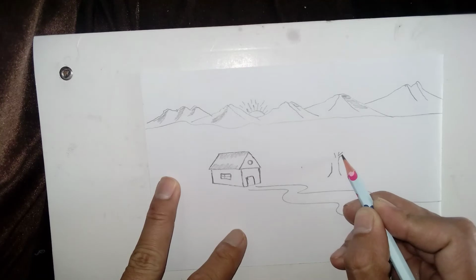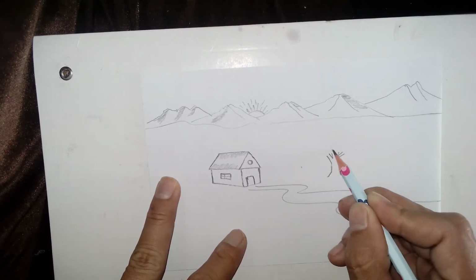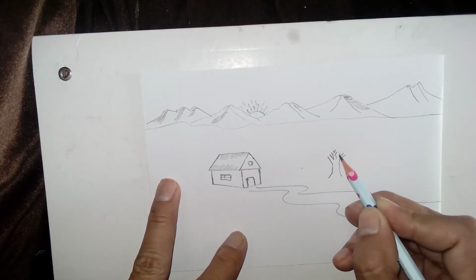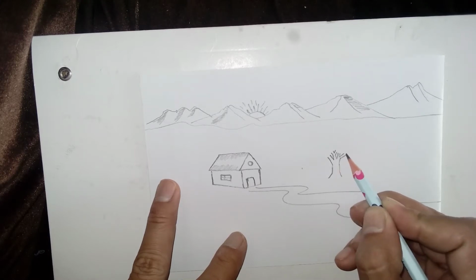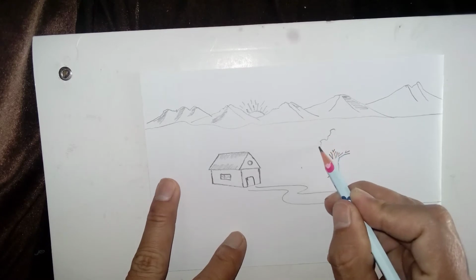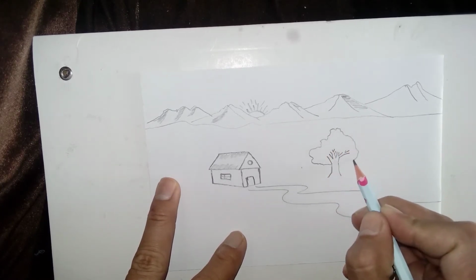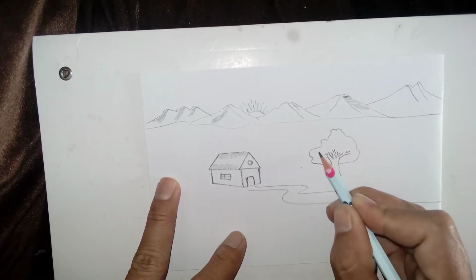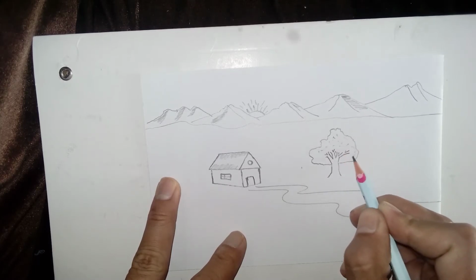This is the tree circle, and the stakes will be made in a V shape, and then we will draw the whole shape of the tree on the circle. So the leaves will be tucked.